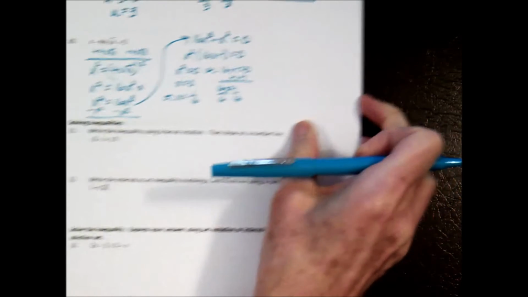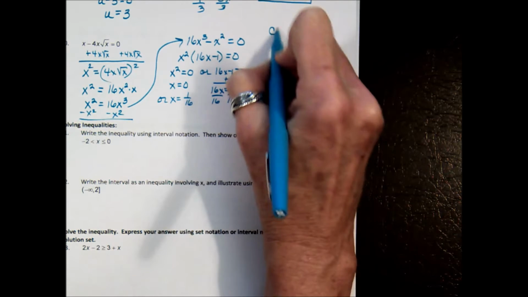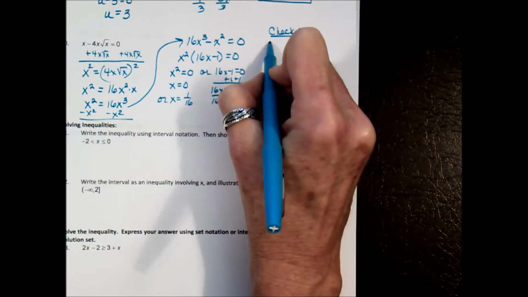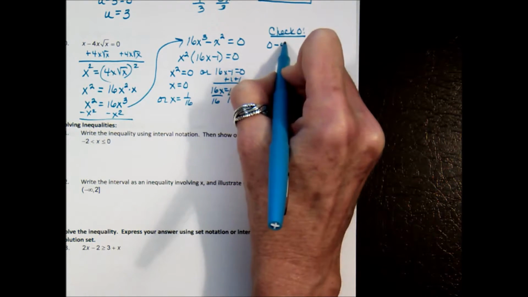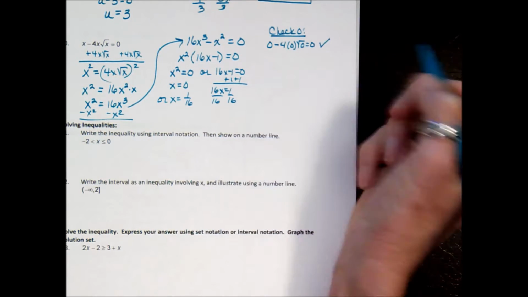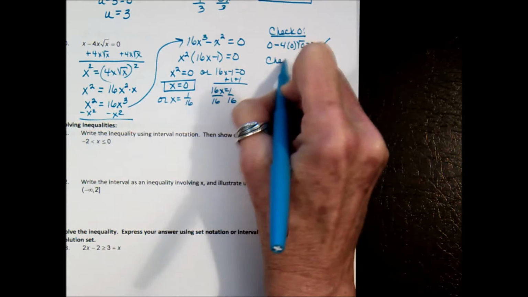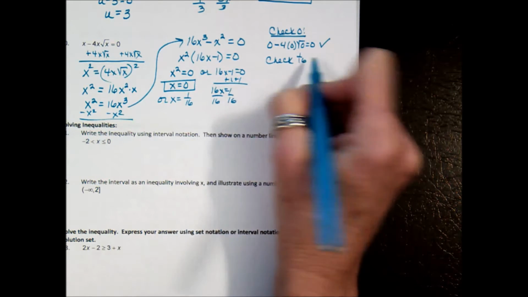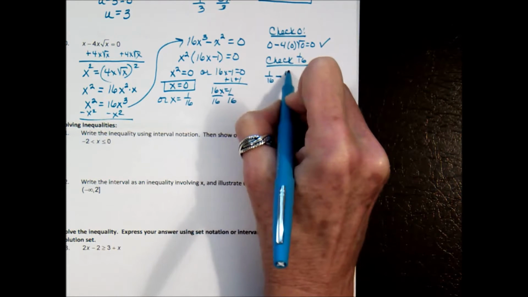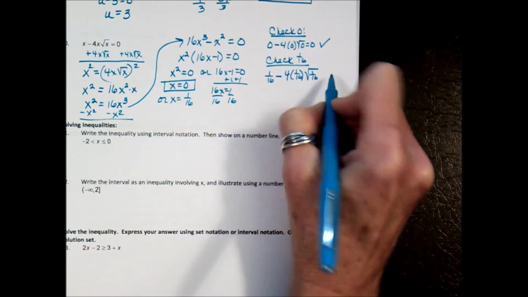Now, I squared something to solve, so I have to check both of these. So let's check 0 first. Is 0 minus 4 times 0 times the square root of 0 equal to 0? Yes, definitely. So this works. That's an easy check. The next one's a little bit harder. Let's check 1/16. Is 1/16 minus 4 times 1/16 times the square root of 1/16 equal to 0?